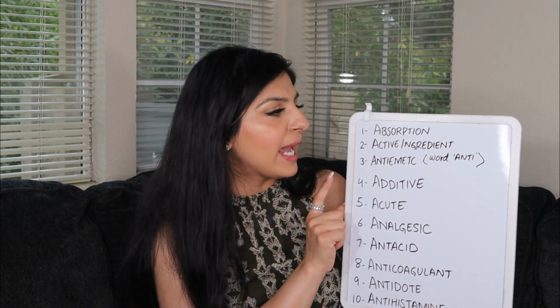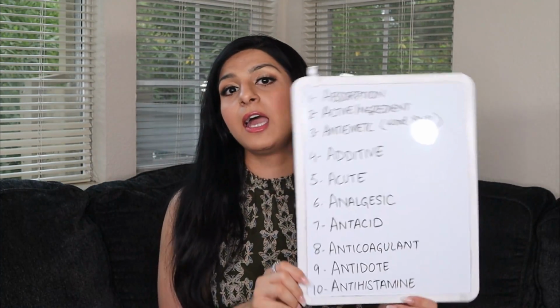So the first one I have over here is absorption. In pharmacy or in a healthcare setting, you hear the word absorption. That means the amount of time that is needed for a medication to get to the bloodstream. And how? When you take a medication, it goes through the intestine and then it gets absorbed in the bloodstream. That's the oral absorption. Now, we don't use medications orally always, right?